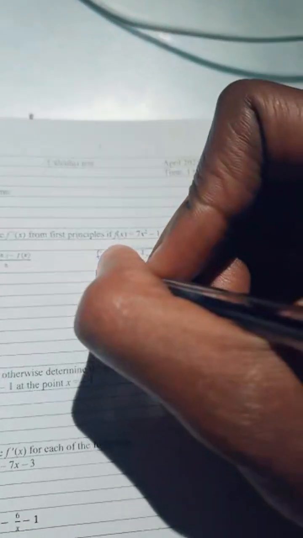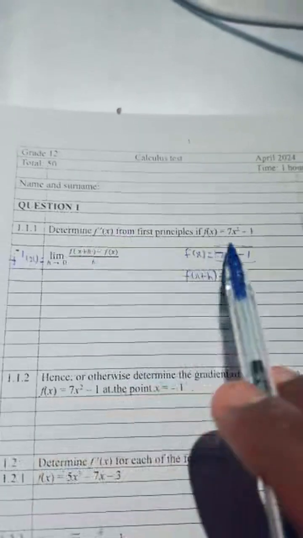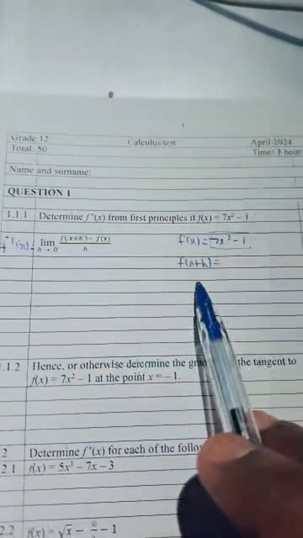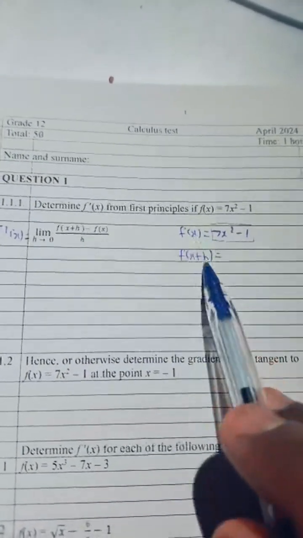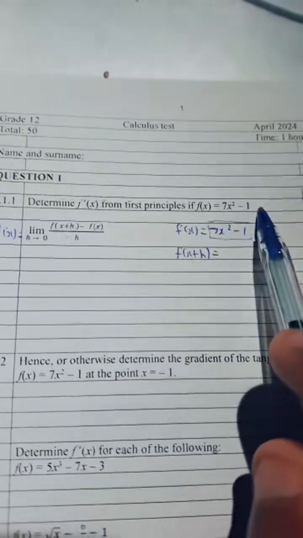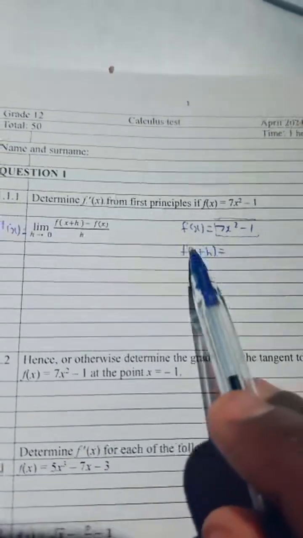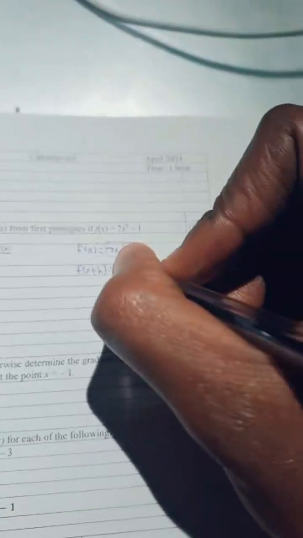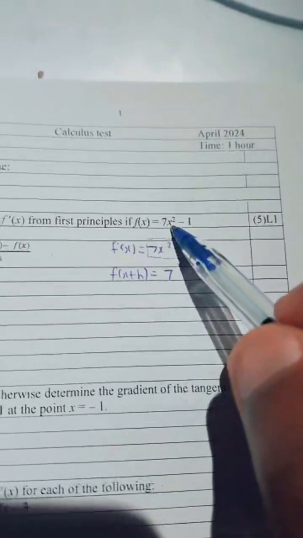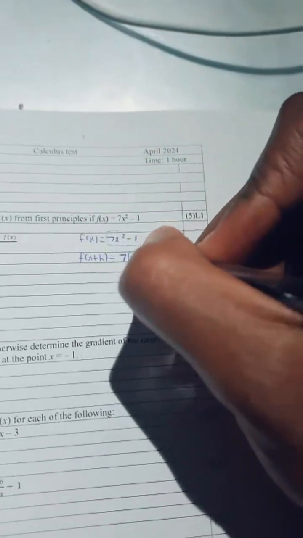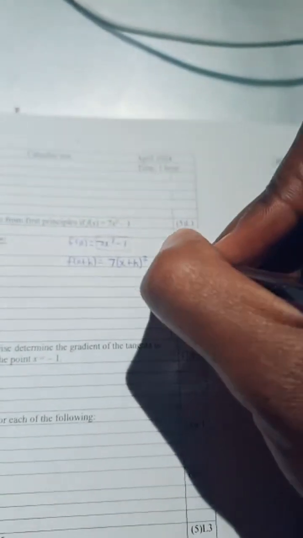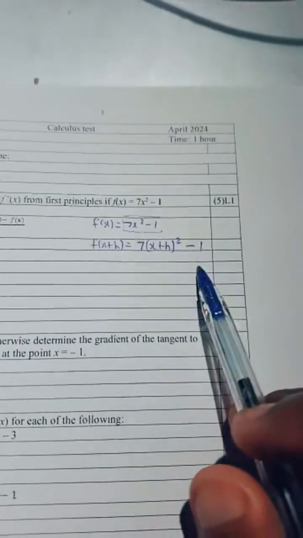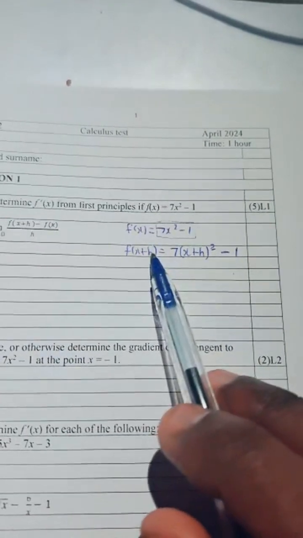So what I like doing is I like actually finding the expression of that on the side, then substituting everything after I'm done. So I'm going to find what f of x plus h is, which means in the place of x, where 7x squared is, where x is, I'm going to substitute x plus h. So I'm going to write down 7. Then where x is, I'm going to substitute x plus h. But then remember, there's a squared, so I write the squared and then the minus 1 will follow. Okay, so that's f of x plus h.